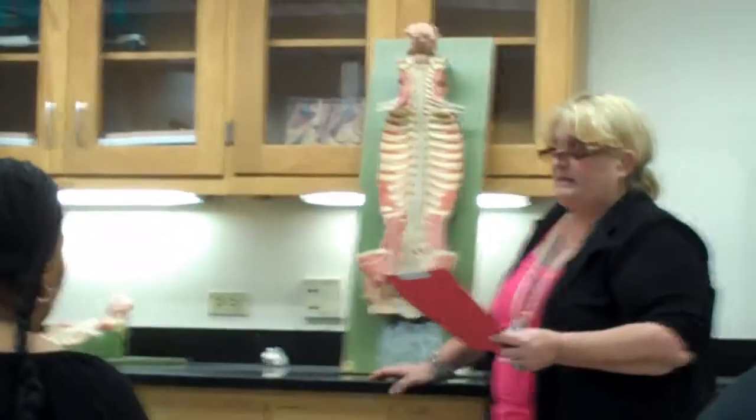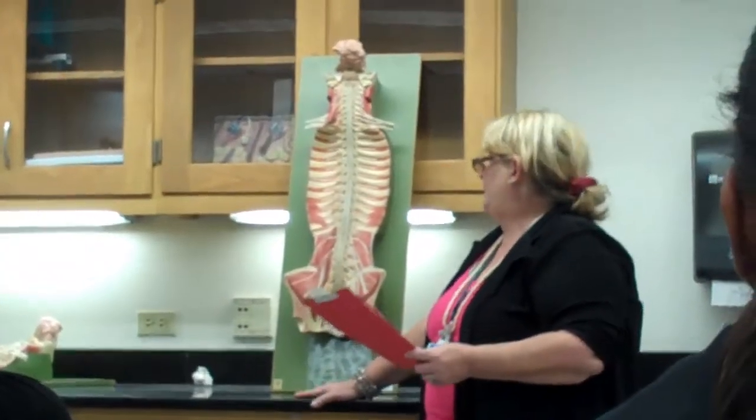The cervical region is 8. It's all on here, so you don't have to write it down yet. In the thoracic region, not brachial region, I'm sorry, the thoracic region is 12, the lumbar region is 5, and the sacral region is 5 pairs of nerves, and then coccygeal, like I said, is 1.